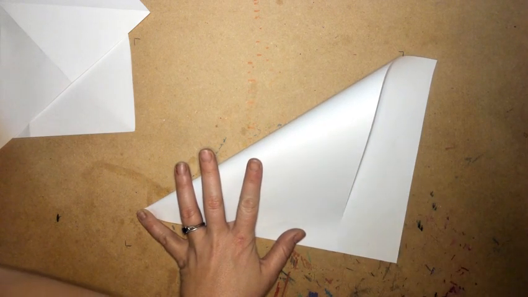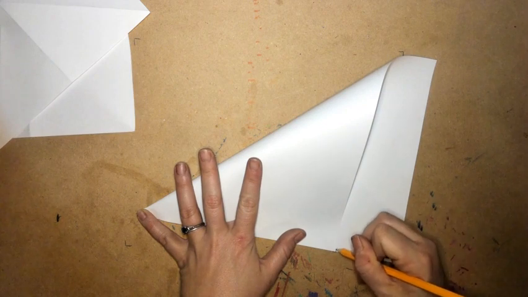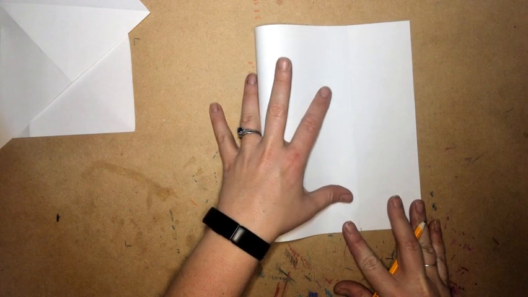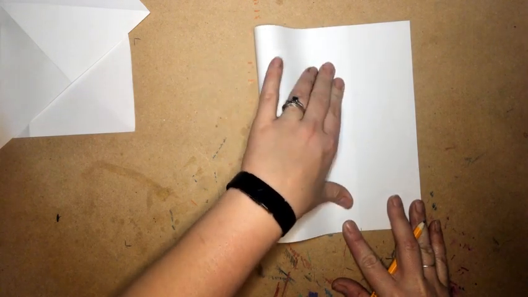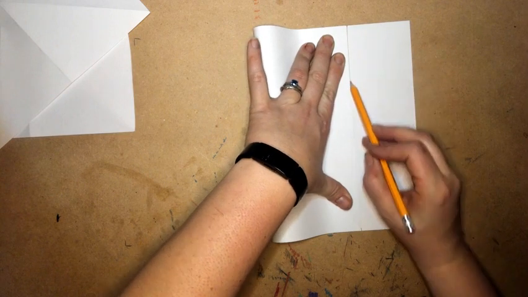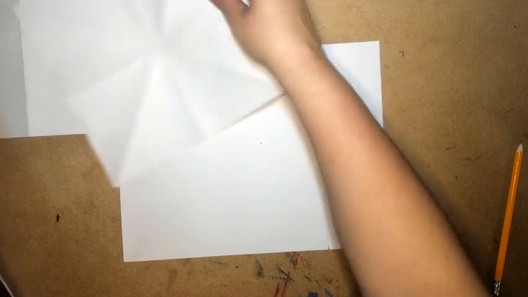And then I'm just going to make a tiny little line. And then I'm going to take this, and again, I'm not folding it. I'm just bringing it up. I'm going to hold this with this hand, then drag my pencil where I have my line, and now I'm going to cut.